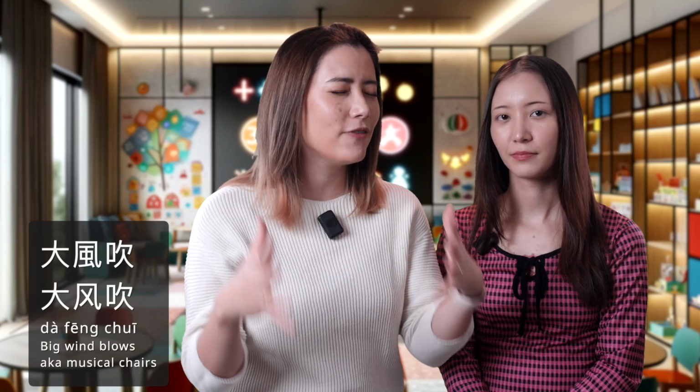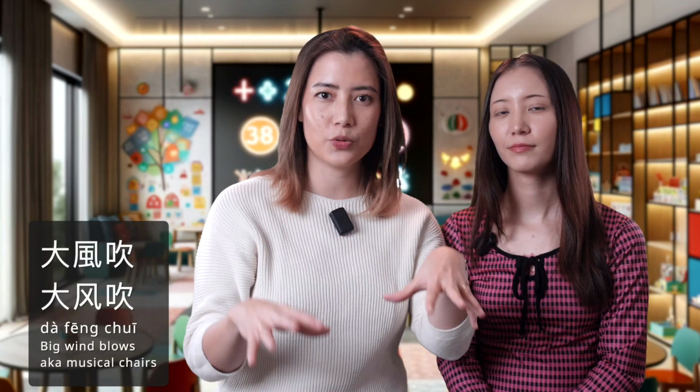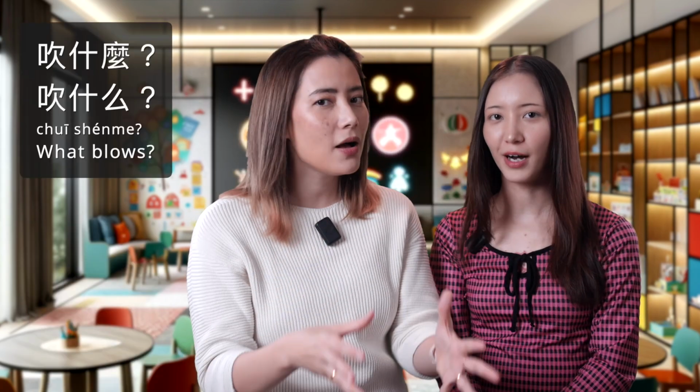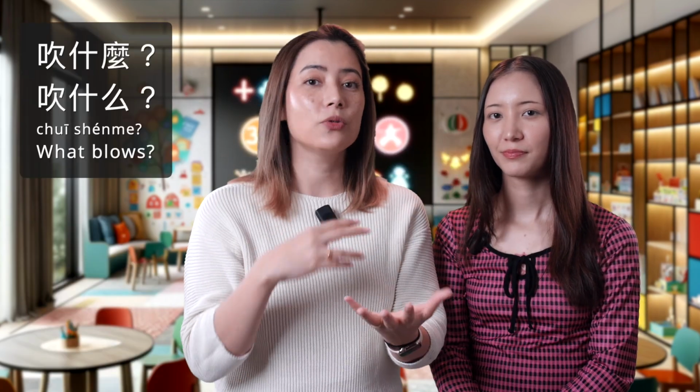Okay, so it's like a variation of musical chairs, but the person that is it will say the big wind blows 大风吹, and then the group will say 吹什么? And then the person that's it will identify either a feature, maybe a color of clothing, something like that, and then the ghost will try and catch that person and sit down.